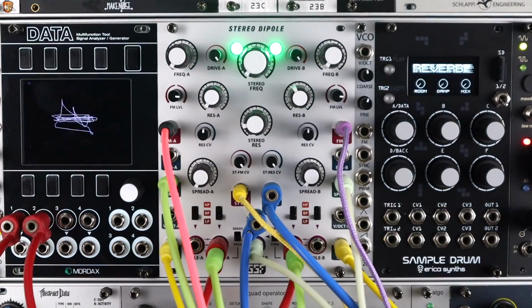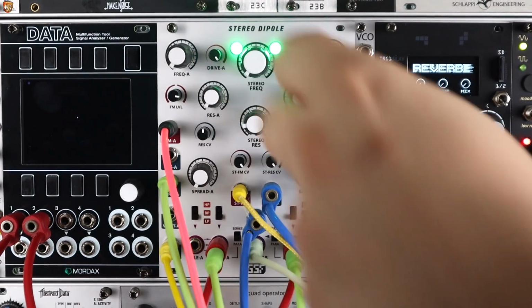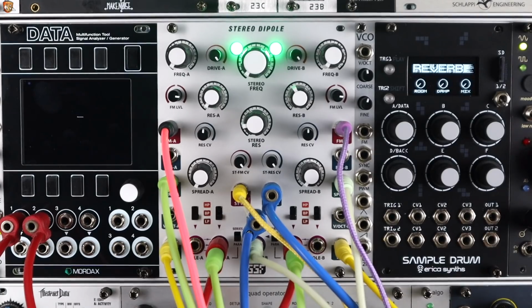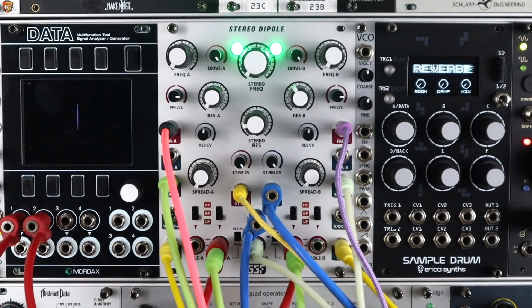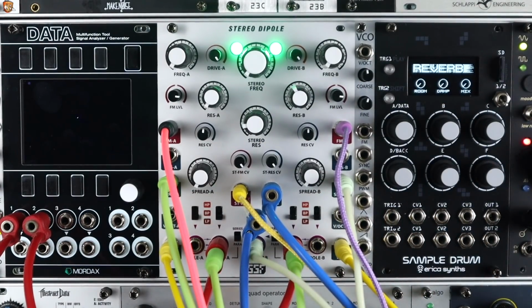Let's get stuck in. So in this patch, I just wanted to explore using the stereo dipole as a stereo filter, but exploring that kind of filter burn, that saturation on these 2 drive controls that we get. So I'm just going to play around quickly. There is some stereo reverb. I'll of course lose that in a second. There's plenty of modulation, which we'll go through as well. Let's just sweep the cutoff, turn a couple of knobs, and check out the sound of this driven filter.